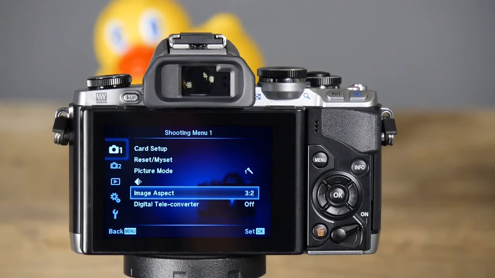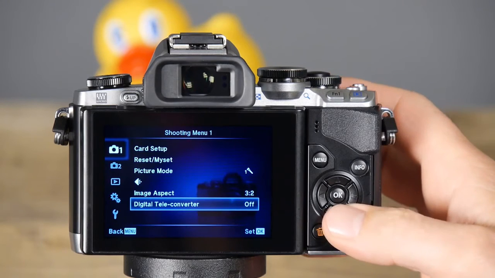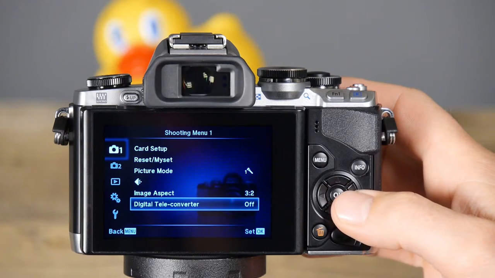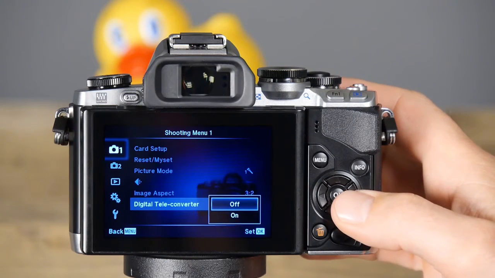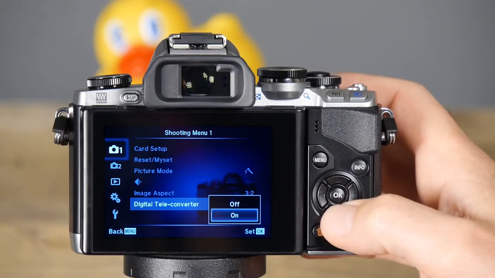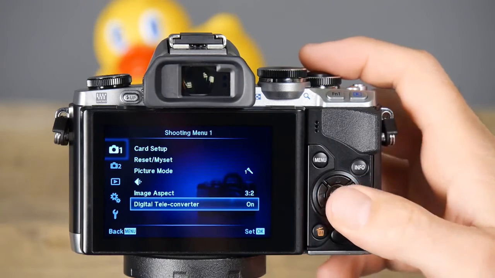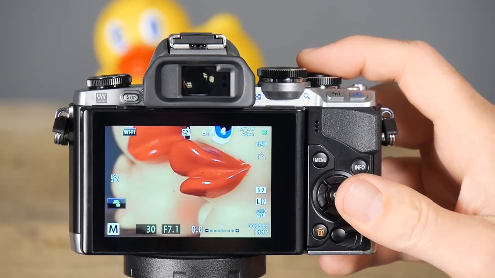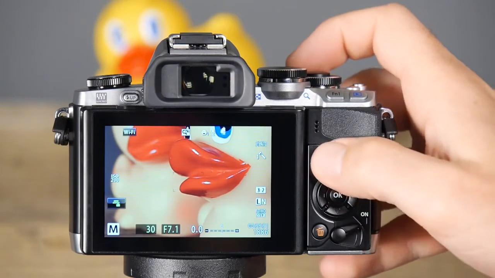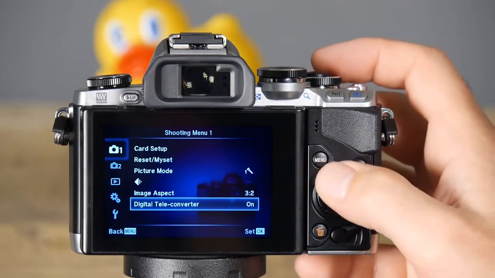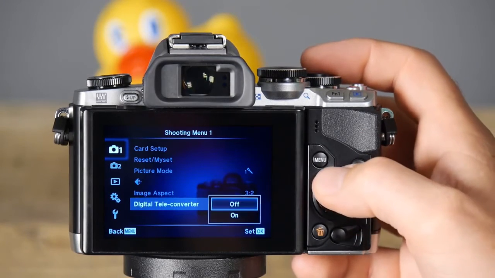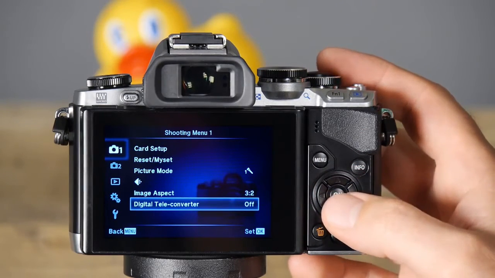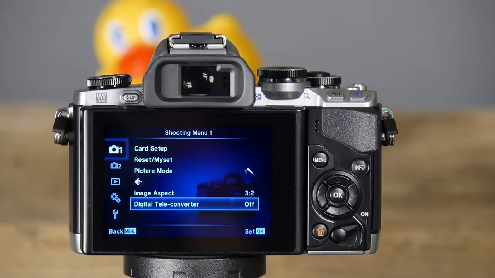The next menu item in the shooting menu 1 is Digital Teleconverter, which will allow you to digitally zoom in on subjects beyond the zooming capability of the lens. To use this feature, simply select On and resume shooting. The image will be enlarged by a factor of 2. Now, simply take the picture. When you're finished using Digital Teleconverter, you'll want to set it back to off. Note that Digital Teleconverter is not available in certain shooting modes.